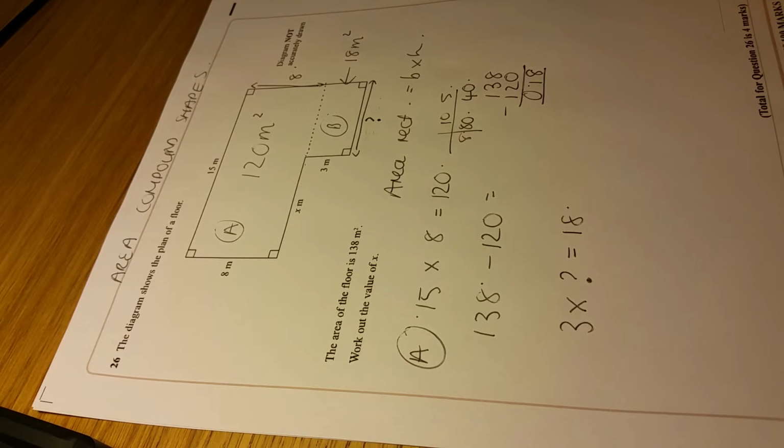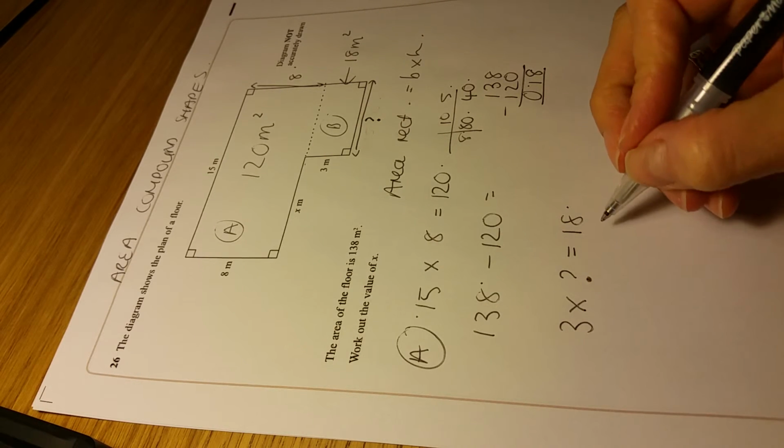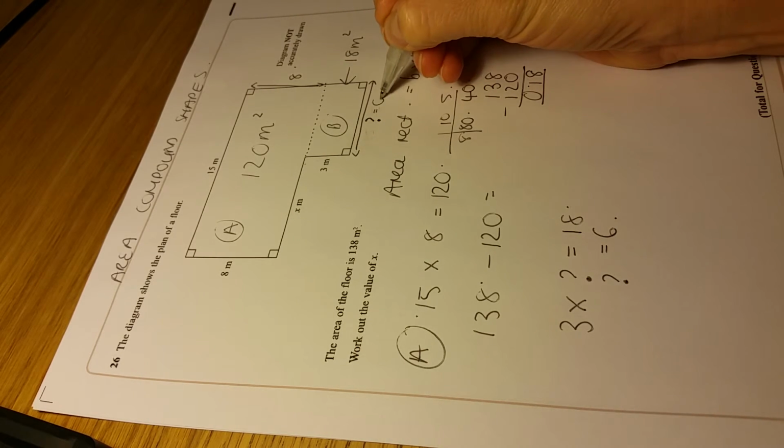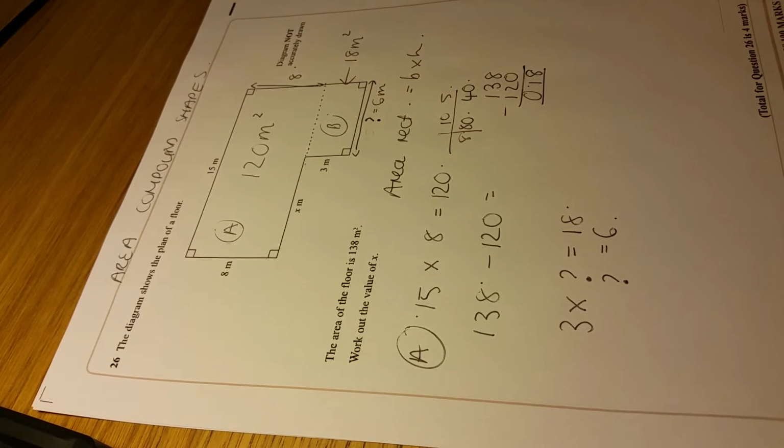You might do it just by inspection. So you might look and think, oh, I can just see that that's 6. But that question mark is 6. If you need to, you do the divide. So that bit there is equal to 6 metres. So you've got to work out the value of x. Now, bearing in mind, a lot of people go, oh, right, okay, yep, done loads of work now. I must have finished because that's 6 metres.